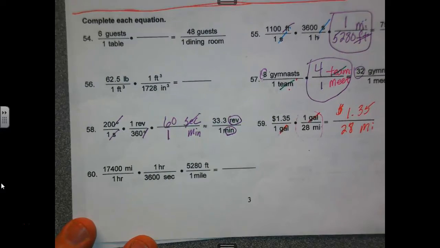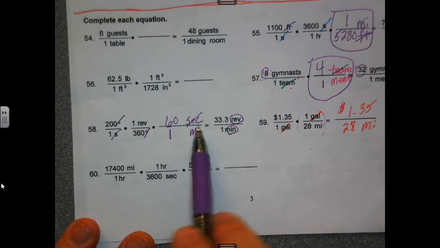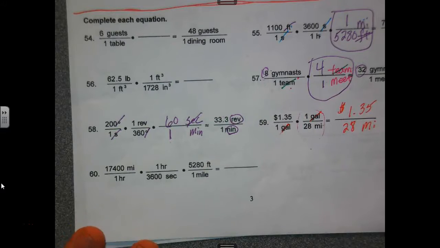And if you really want to, you can check yourself and multiply all this out to see if you get 33 points. I bet it does. I'm going to check it. I'm a math teacher.